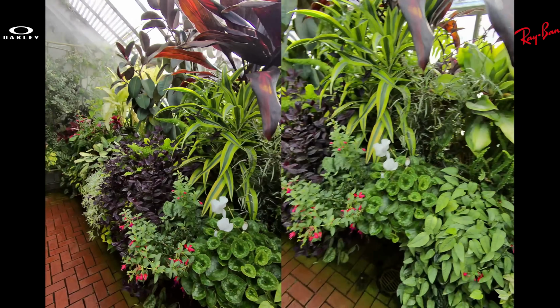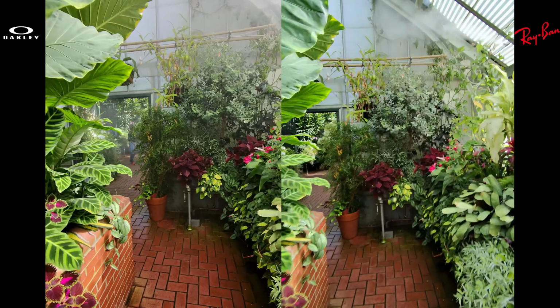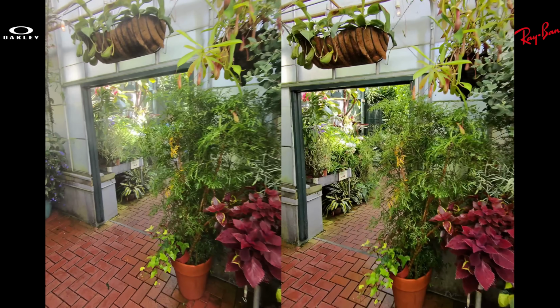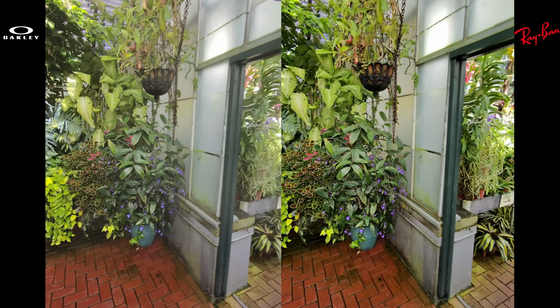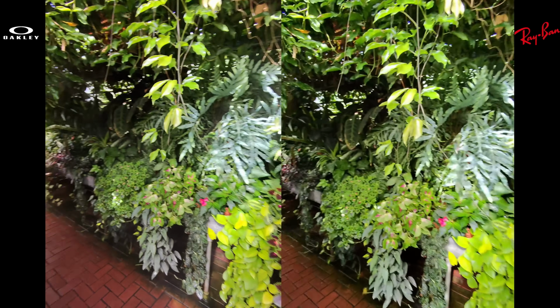Seeing them side by side is less of a difference than I might have thought initially, but if you look close, you can see some obvious differences that are more prominent sometimes than others.